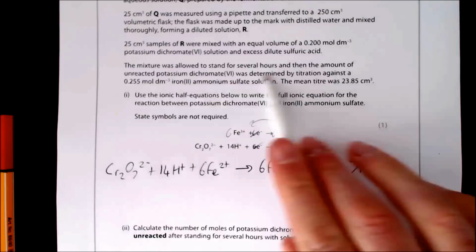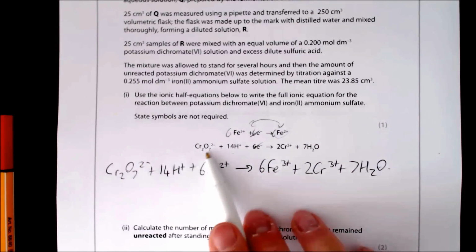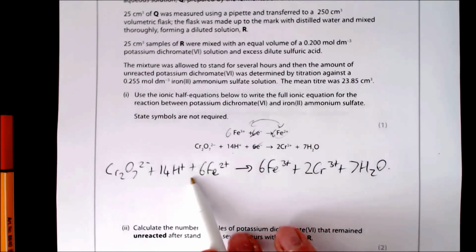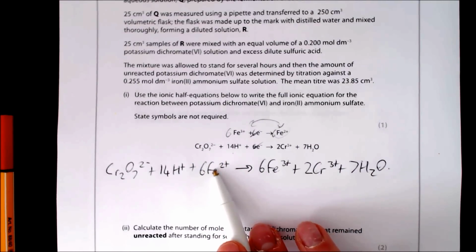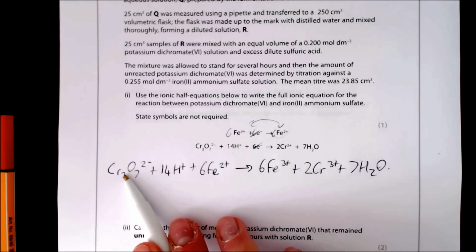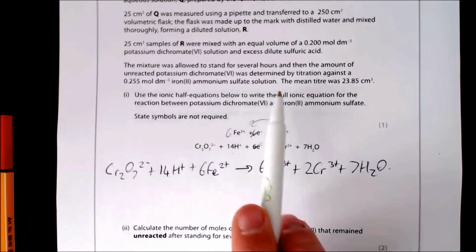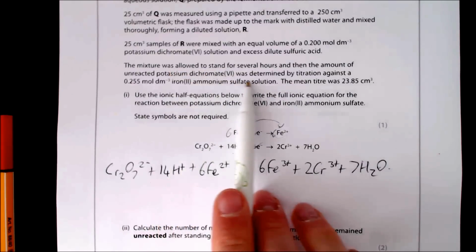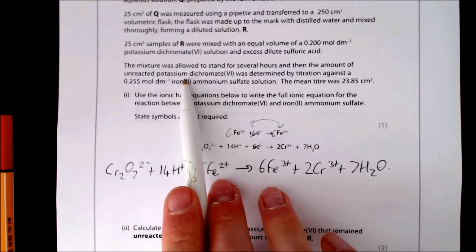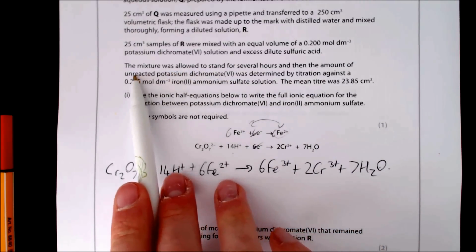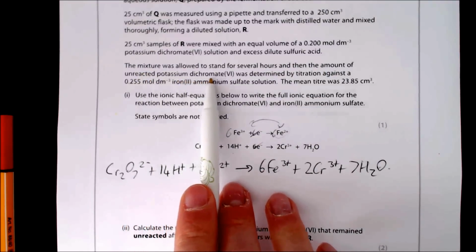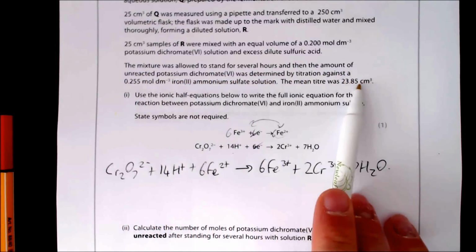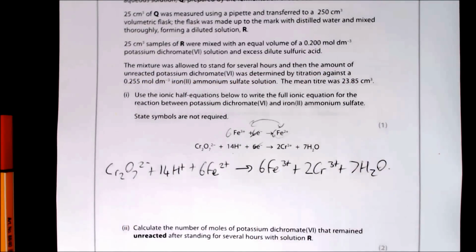Once we work out the moles of Fe2+, we can work out the moles of dichromate. We're determining the amount of unreacted potassium dichromate. They've told us what we're doing, you just have to read the question.